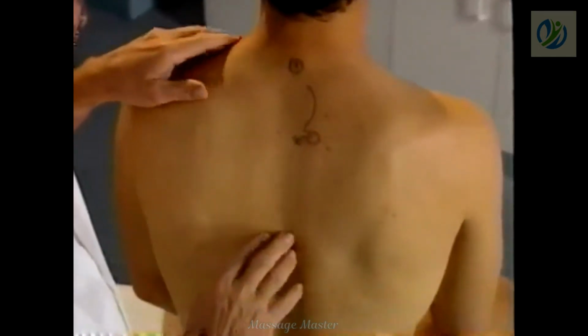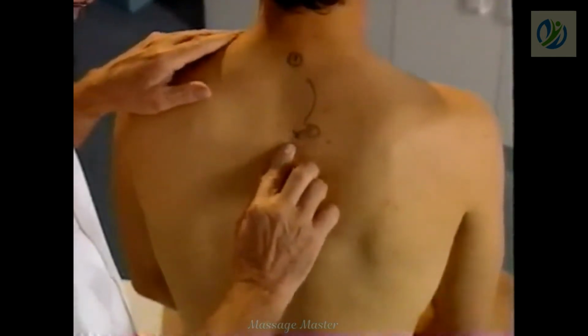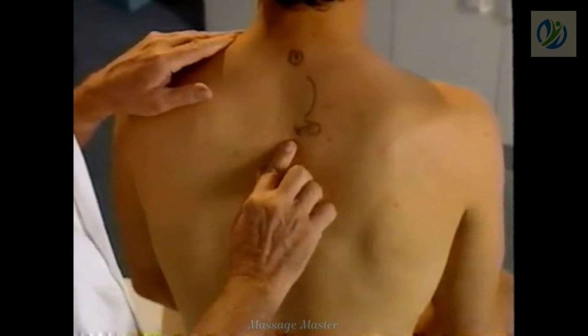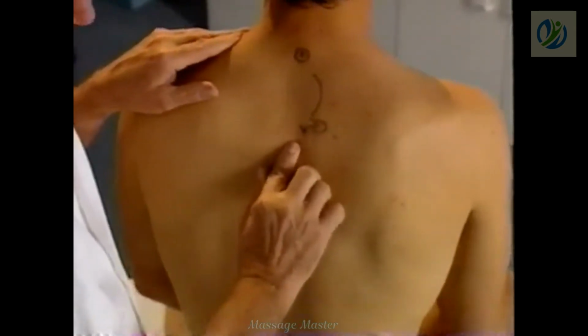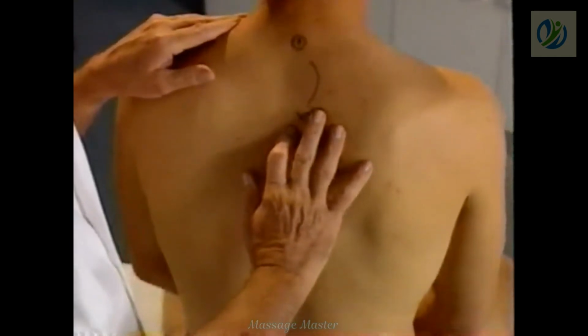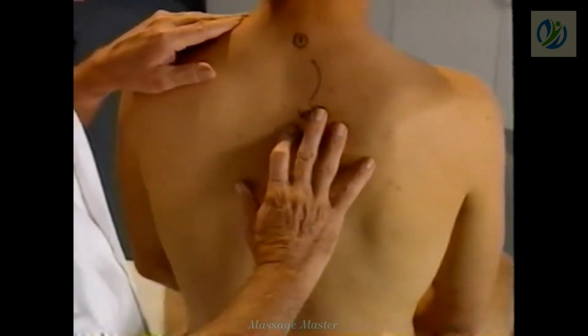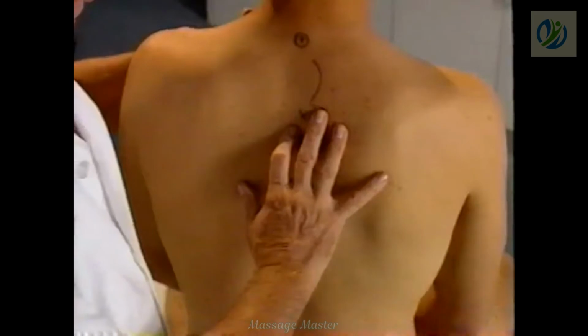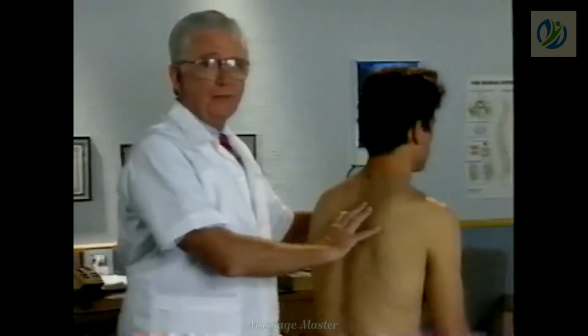I start by monitoring the interspace between T4 and T5 at the interspinous space, and one monitoring finger over that posterior transverse process of 4. The first thing I want to do is introduce forward bending.